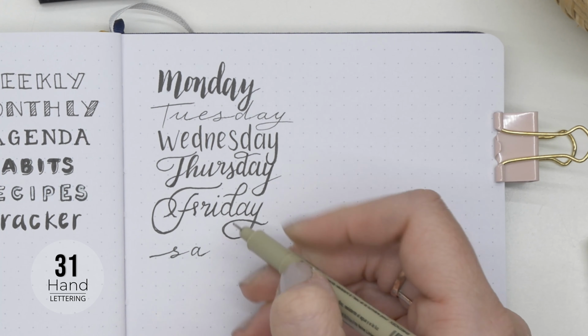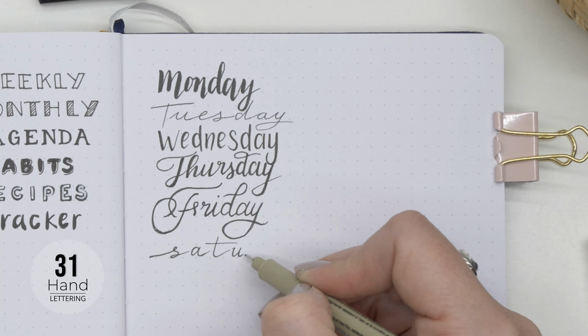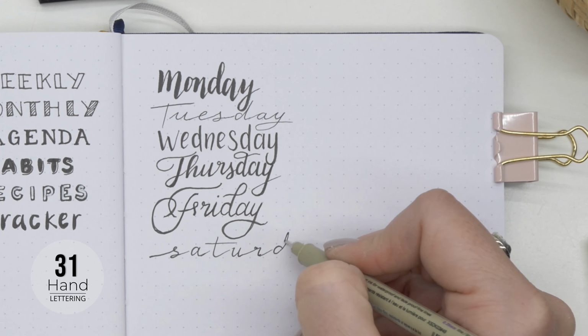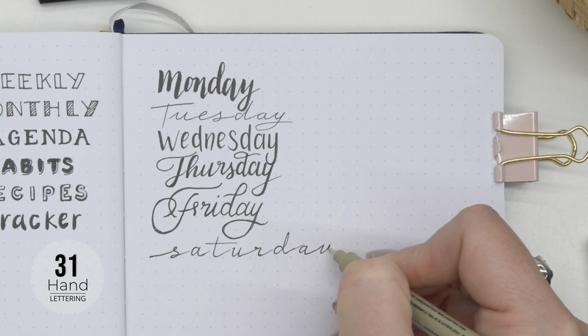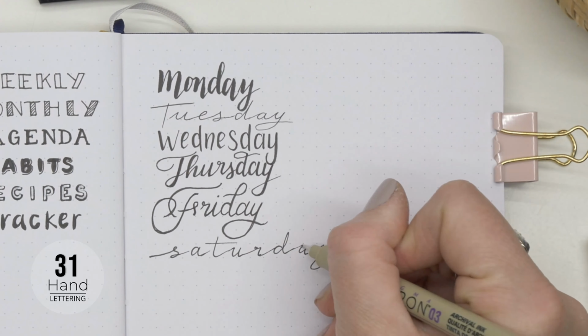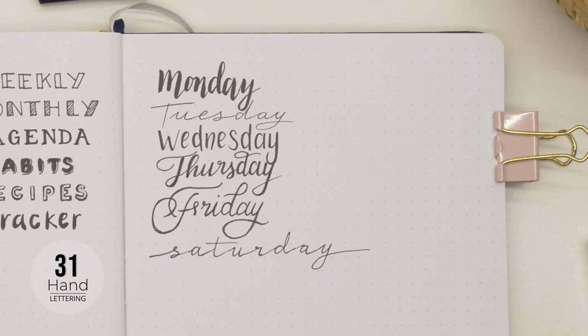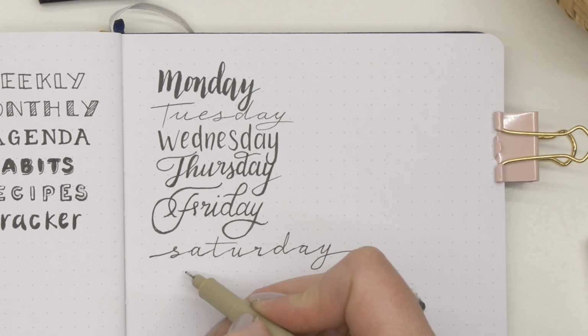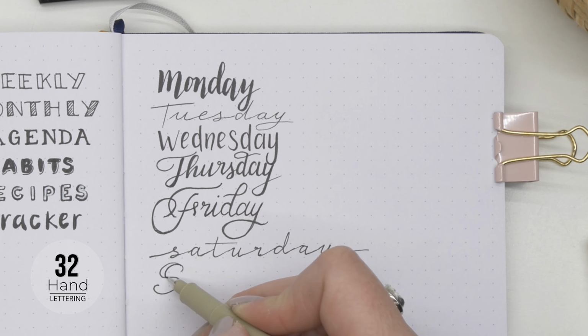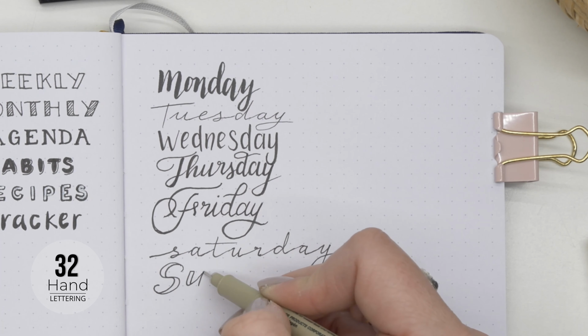Now this one is an elongated cursive again, using those linking strokes, but we're just adding ticks to either side, or strokes, so that these swishes come out and extend past the letters. This is nice for titles, and I use it a lot on weekly pages.